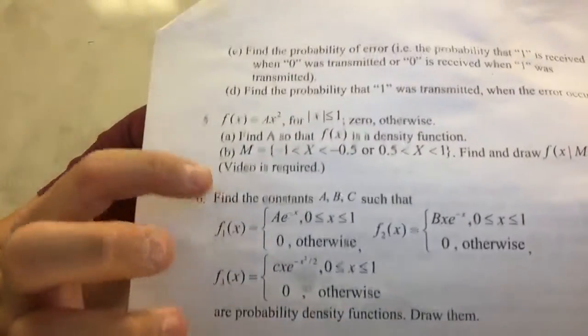All right, we're going to move on to part B. Part B is a little difficult. I had a little problem with this. Let me just show you the problem. It's right here. Okay, we have to find and draw f of x such that M.